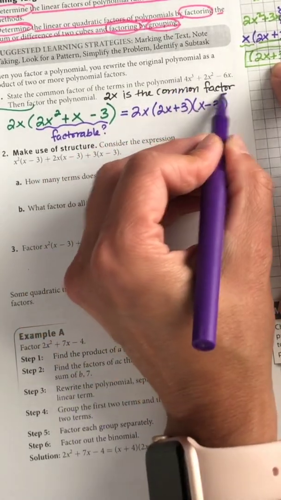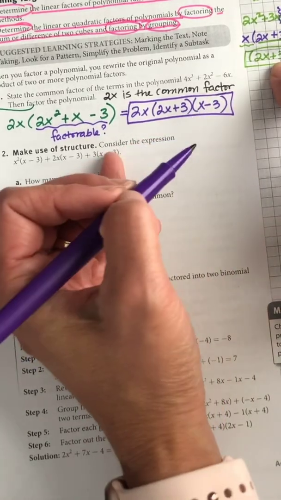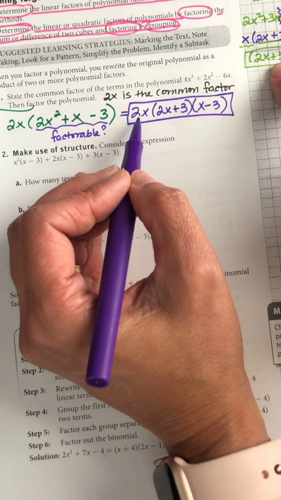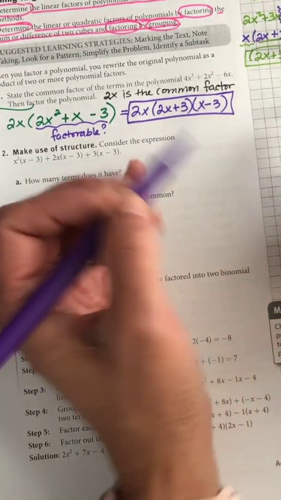And now I'm going to box that answer. So this polynomial, 4x cubed plus 2x squared minus 6x, has 3 factors. One of the factors is 2x, another factor is 2x plus 3, and another factor is x minus 1.